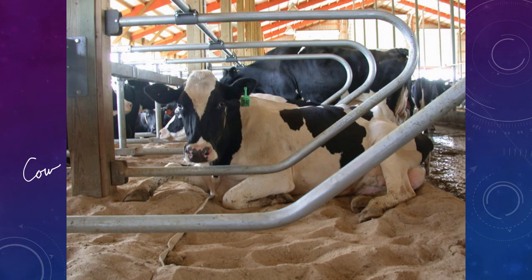Now you may say, well, wait, there is another cow. There's a barn. It looks like the cow is just kind of hanging out here. And that's true, but what's the cow laying in? This stuff right here.